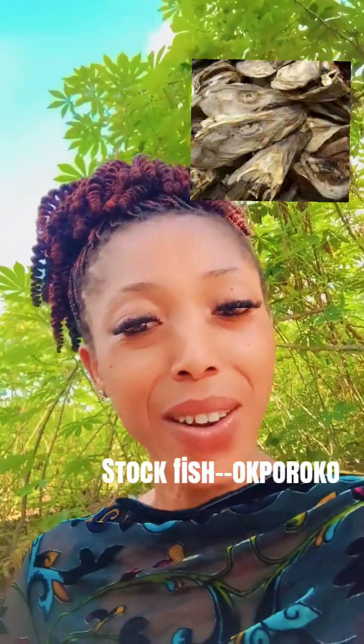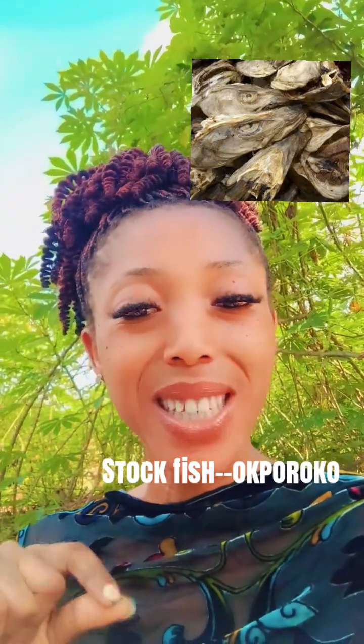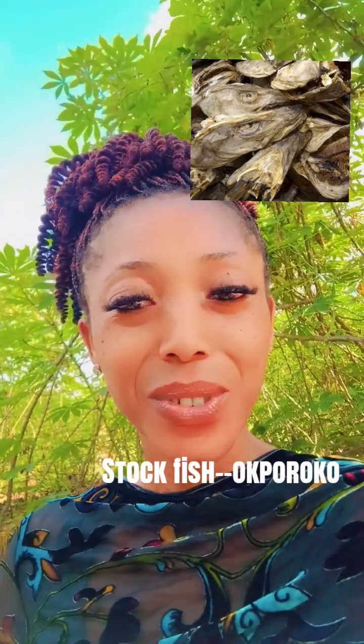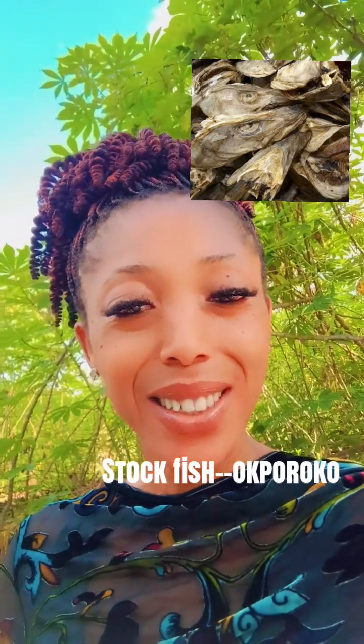Beautiful. Another one is stockfish. The name of stockfish in Igbo language is okporoko. Say okporoko. Good. Say it again. Okporoko.